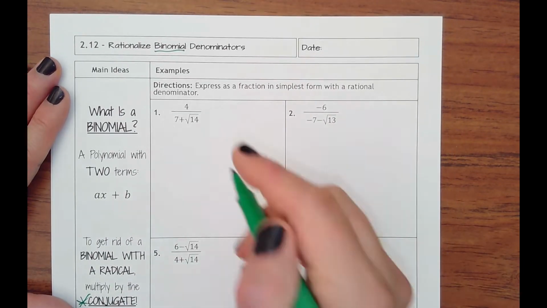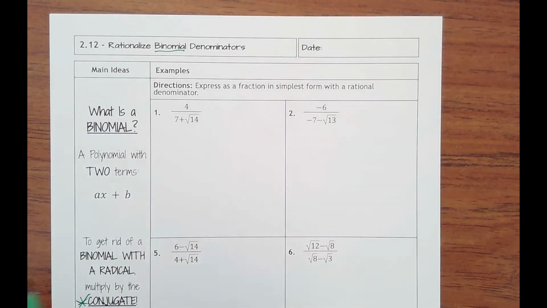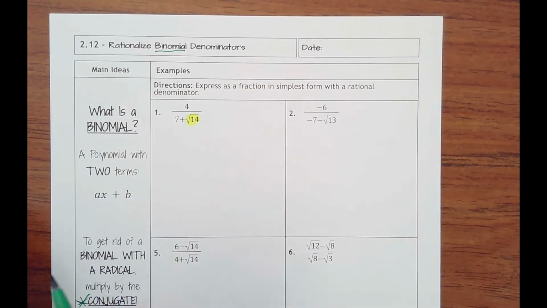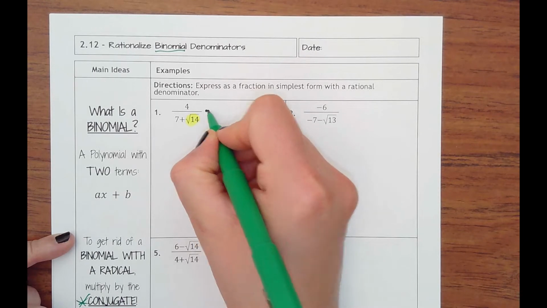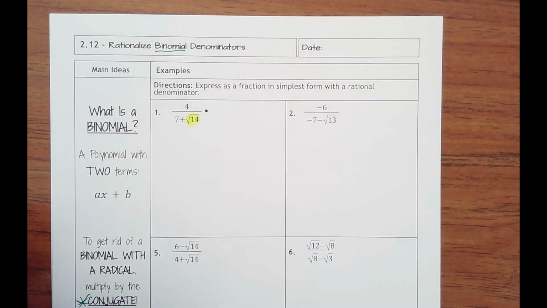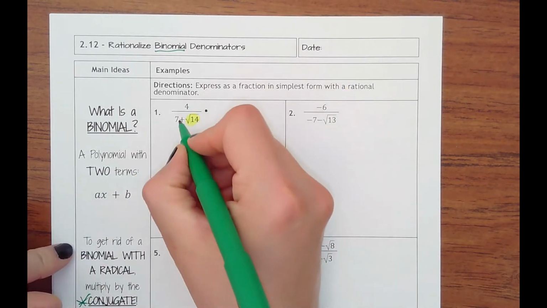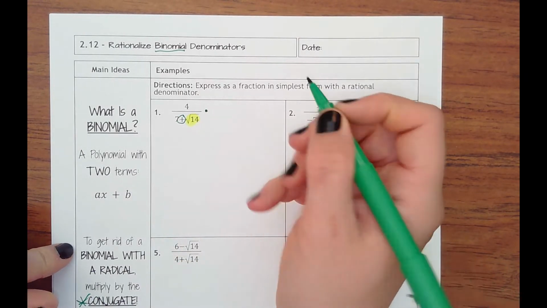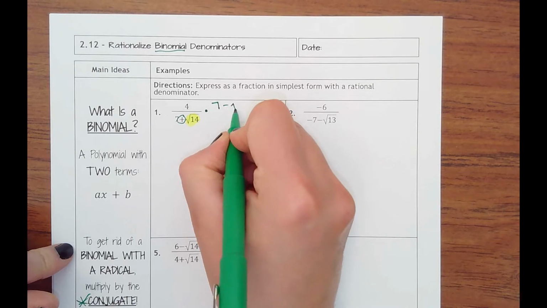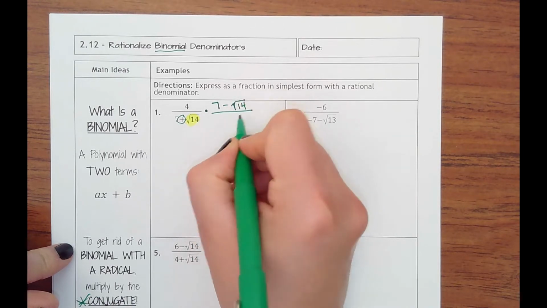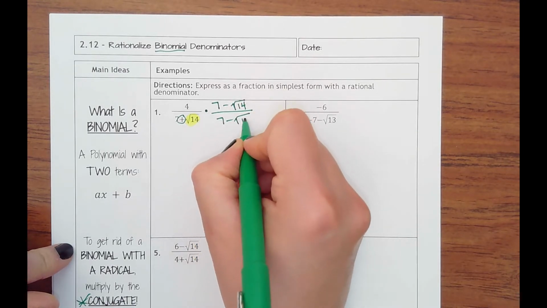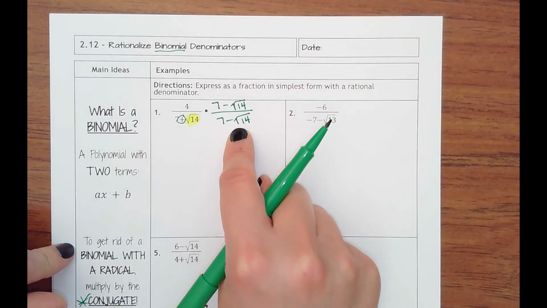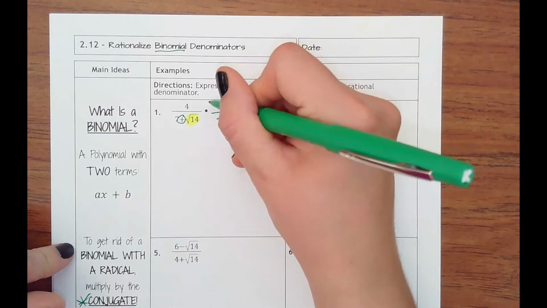So number one, remember we talked about how you cannot have a radical in the denominator. It cannot stay there. So we have to fix how this answer looks by multiplying by something. And we need that something to really equal 1. And that something is going to be the same denominator but change the sign between the terms. So we'll take it times 7 minus square root of 14 over 7 minus square root of 14. And so see how these are exactly the same thing. They are really secretly 1.